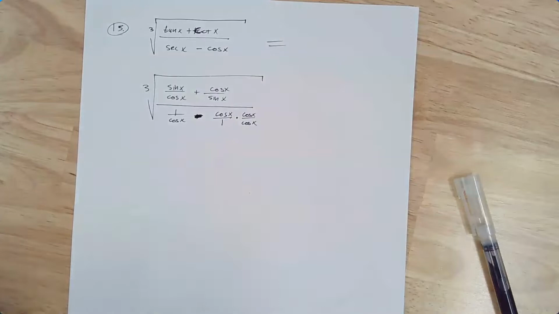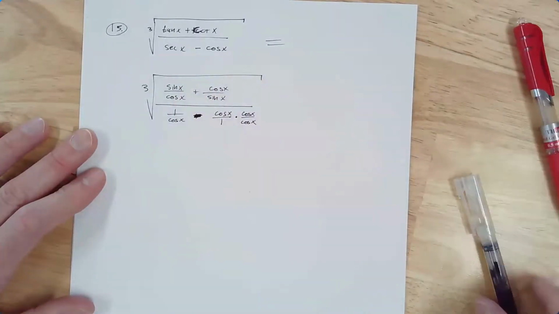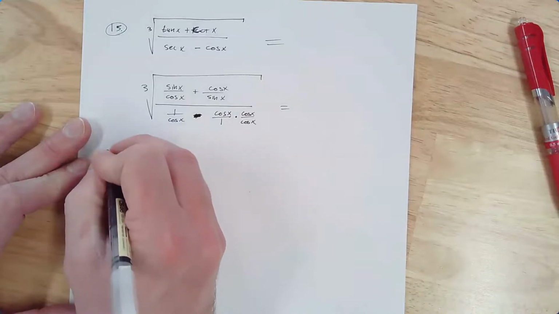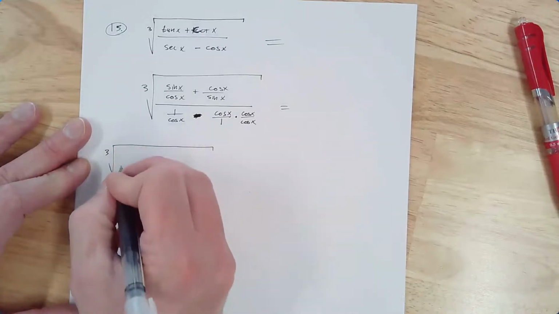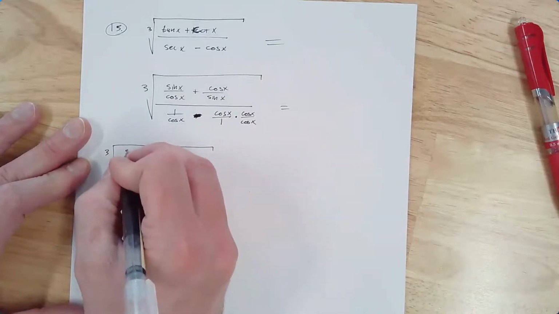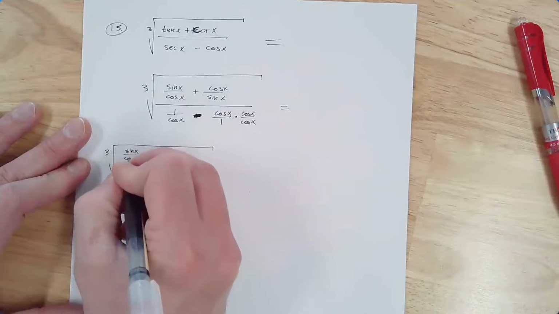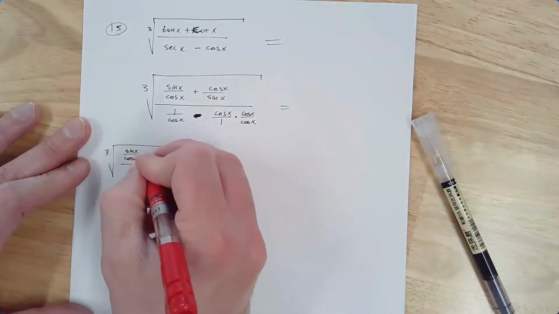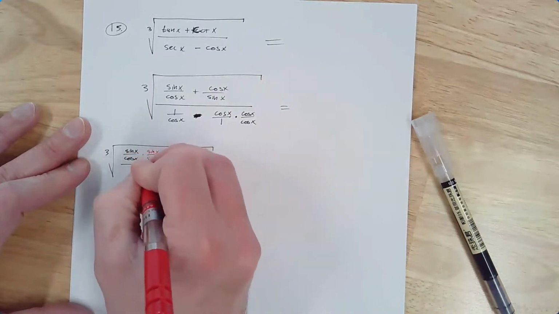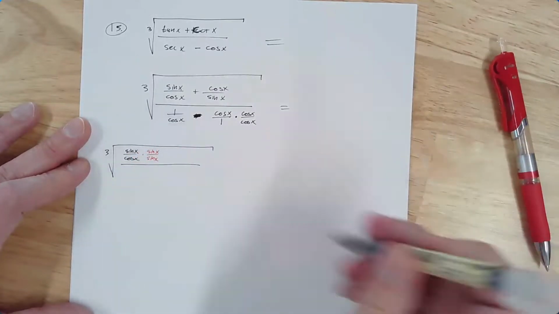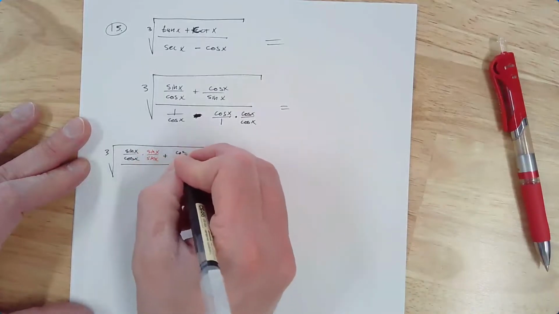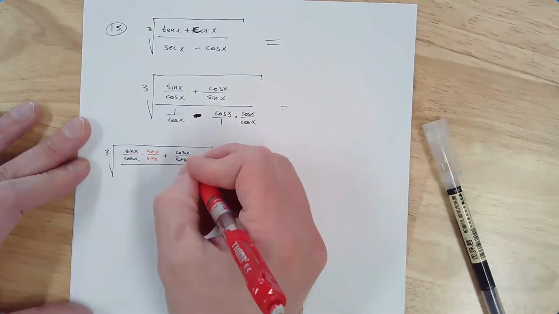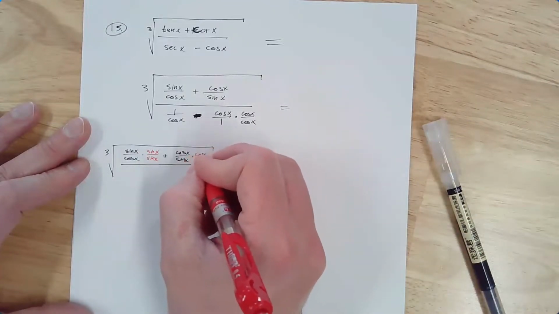I guess I have to do a similar thing in the numerator. I'll just write another step. So we're going to get the cube root of, in the numerator, sine x over cosine x times sine x over sine x, plus cosine x over sine x times cosine x over cosine x.